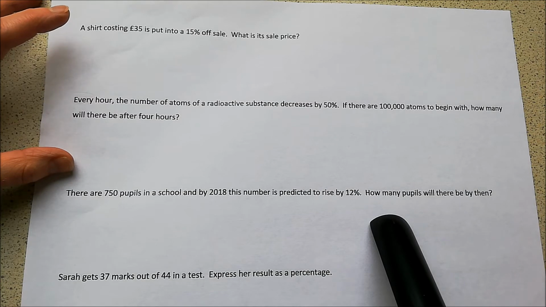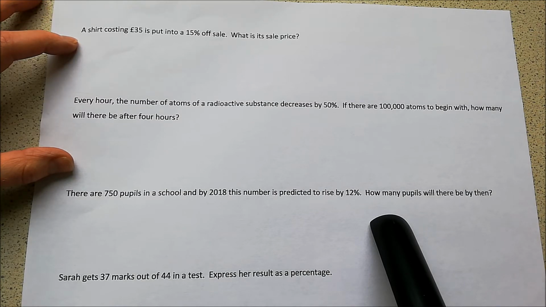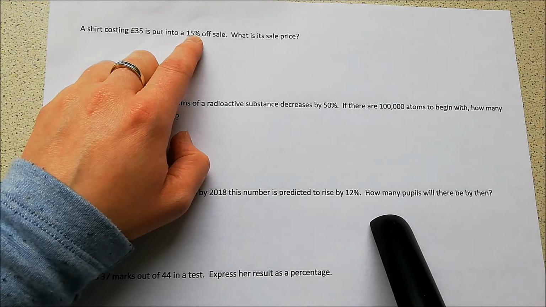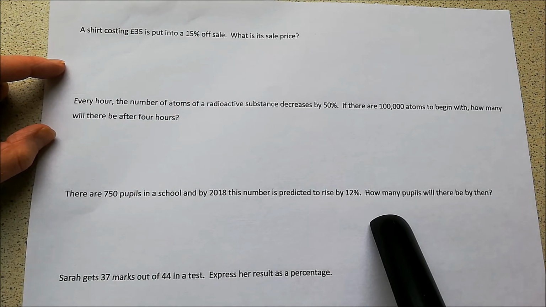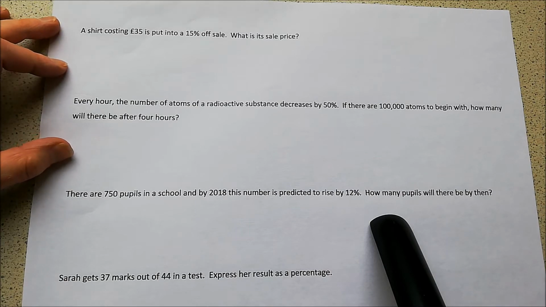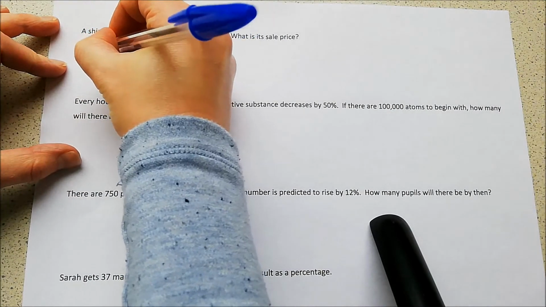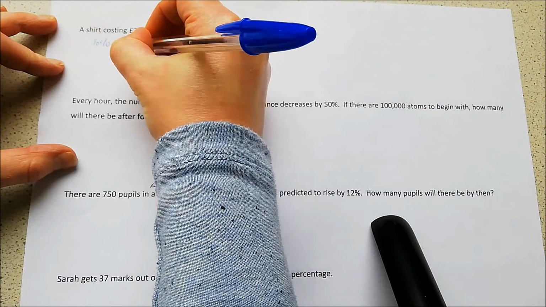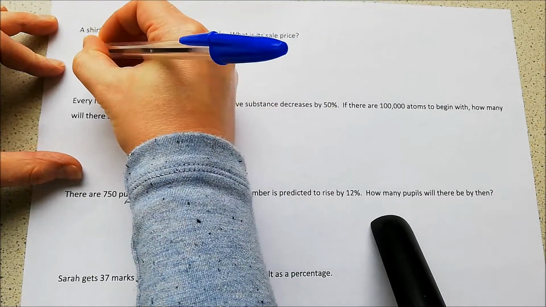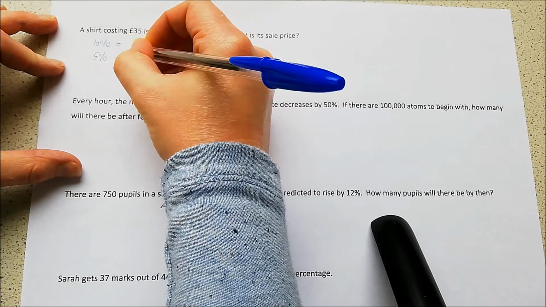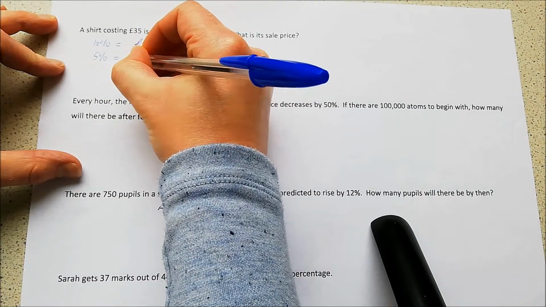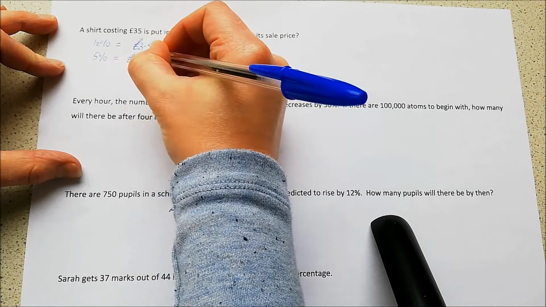And so again, this can be done either with or without a calculator, but we're being asked to find 15% of 35, and then because the shirt's on sale, it's going to cost less, so we're being asked to subtract 15% from 35. So without a calculator, 10% would equal £3.50. So 5% would equal half of that, which would be £1.75.